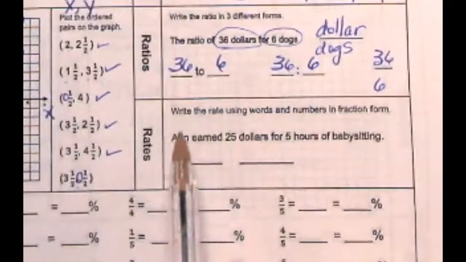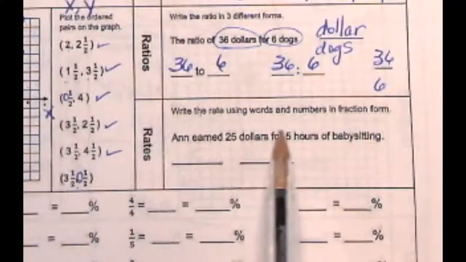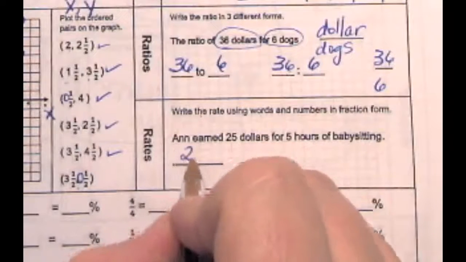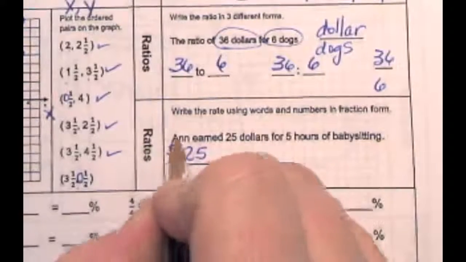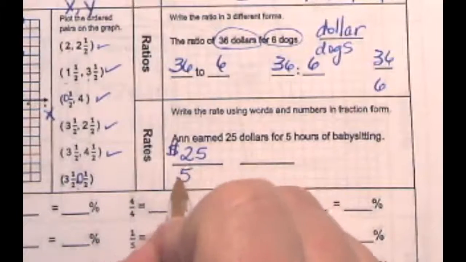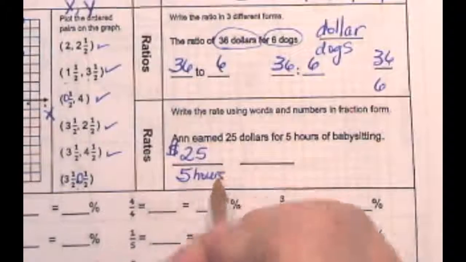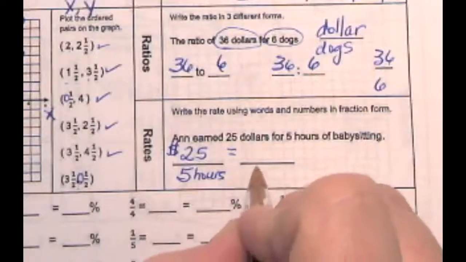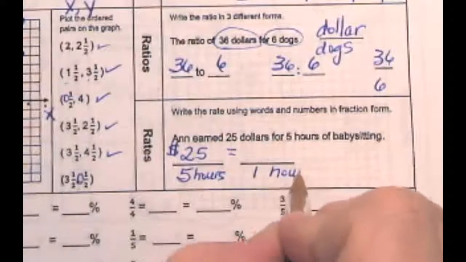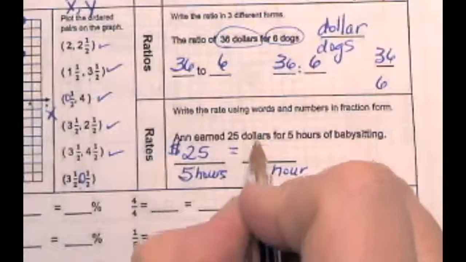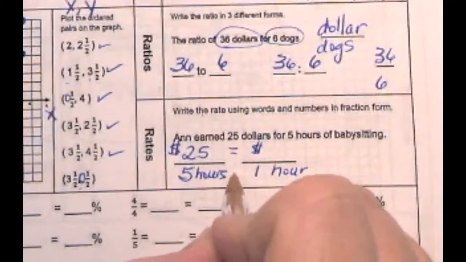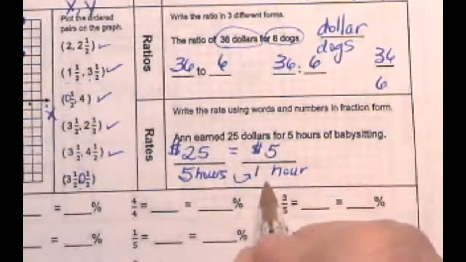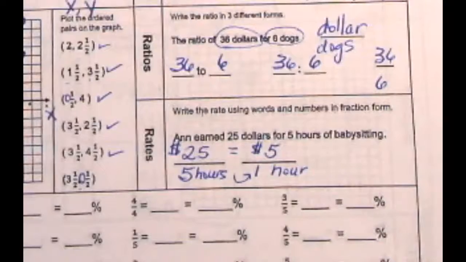Here we're talking about what you earned, $25 for 5 hours of babysitting. So I'm going to do this a little differently. This is $25 for 5 hours of babysitting. I'm going to use this as a chance to simplify. What if we took this down to 1 hour of babysitting? Aren't we dividing by 5 here? So 25 divided by 5 is $5 for every 1 hour of babysitting.